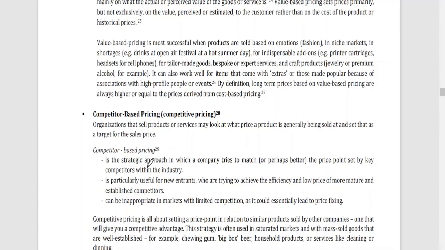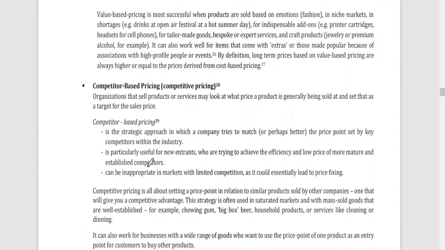So in the competitor-based pricing, this strategic approach is applied wherein a company tries to match or perhaps better the price point set by key competitors with the industry. So kani magtan-aw ka sa unsay pricing nila nga naon po nimo siya pag presyo. Kung sa cost plus is na nakay gasto, ada nimo siya og markup.